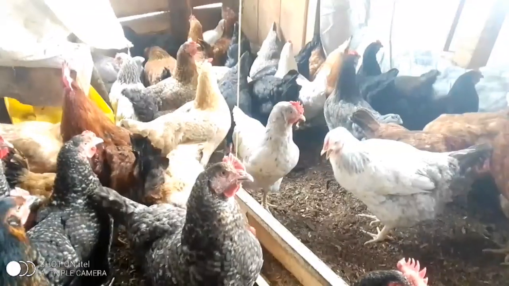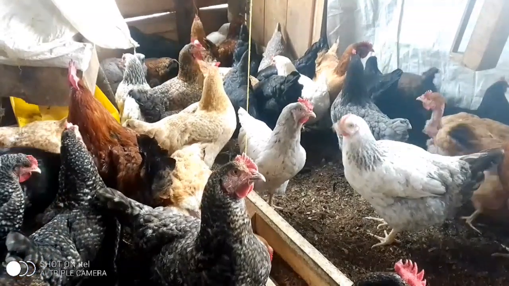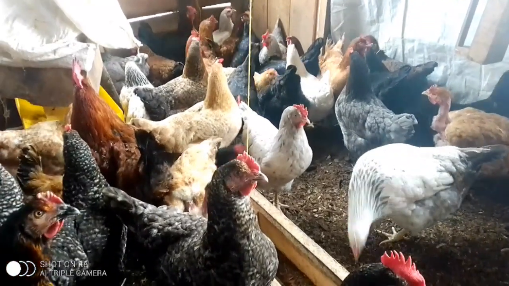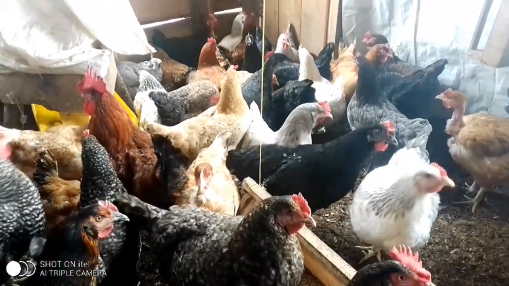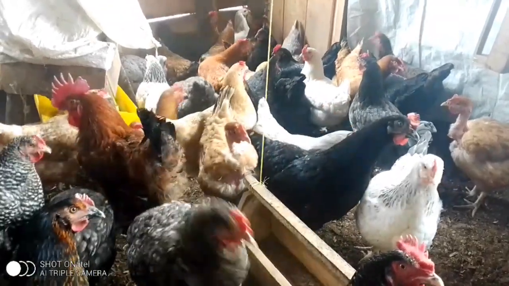We also use salt so that we can increase the water consumption, because the more water the chicken can consume, the more feed it will take. Hence, our birds can grow faster. And you understand that if the chicken takes feed without taking water, it will die. So we use salt in the feed so that we can increase the water consumption.